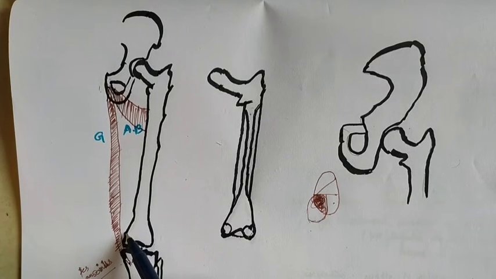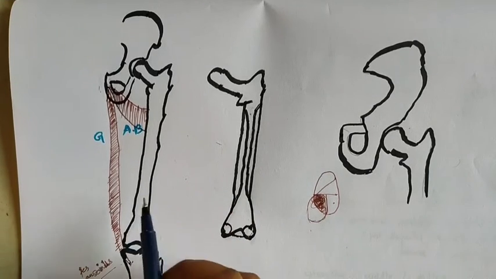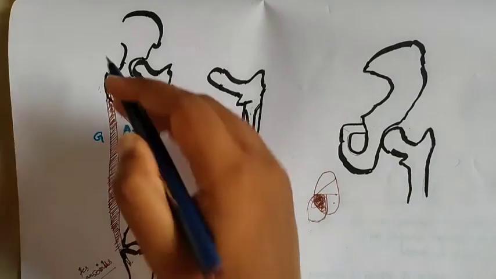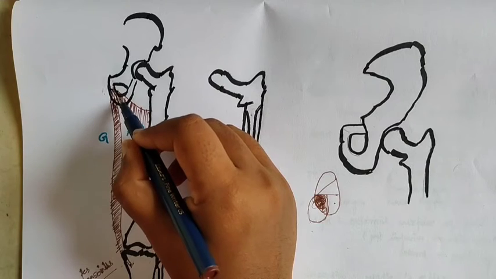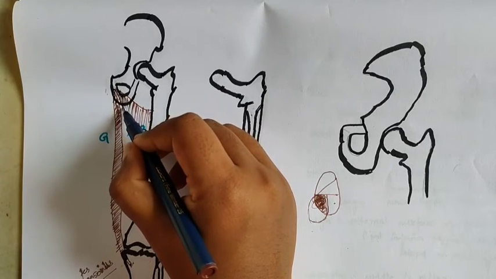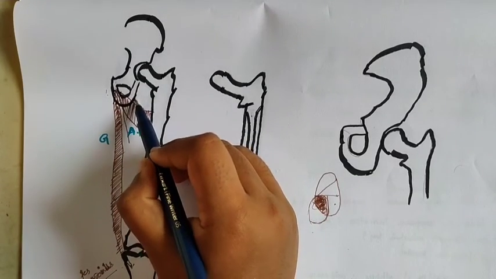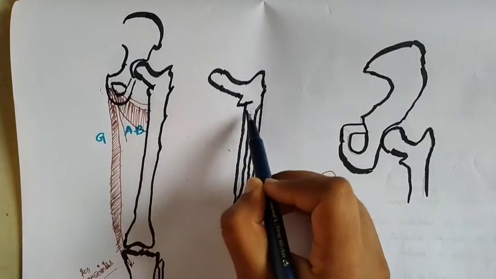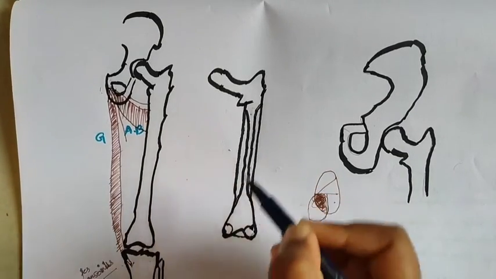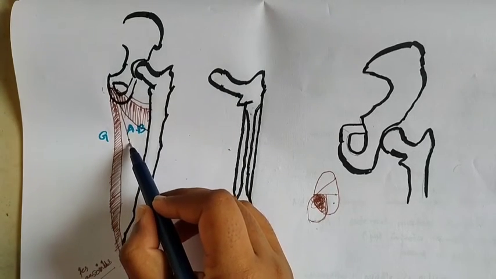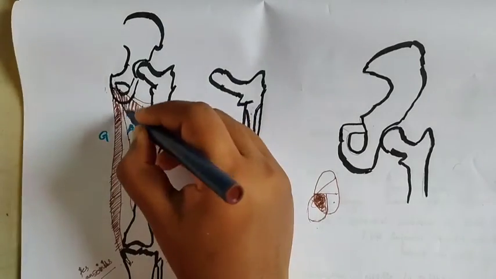Here we have the adductor tubercle. This is the adductor tubercle. It gets inserted here, and also the medial supracondylar line. From here it gets its origin, the ischiopubic ramus, and is inserted to the proximal femur, the posterior surface of the proximal femur, the linea aspera, and then the medial supracondylar line. Like that the adductor part is inserted.